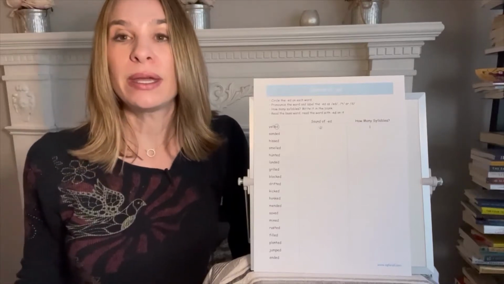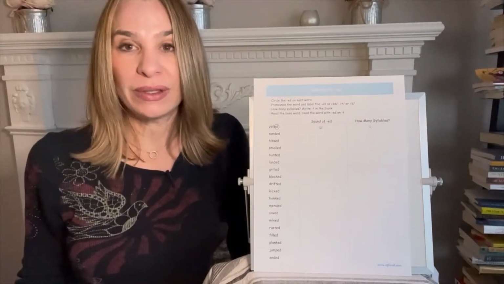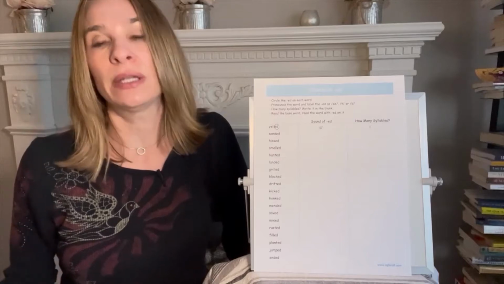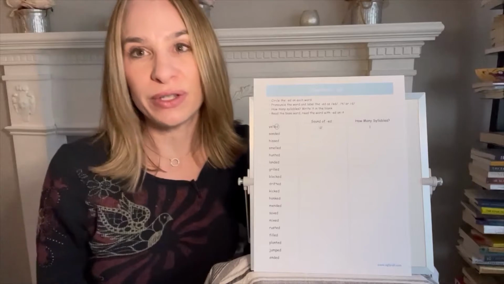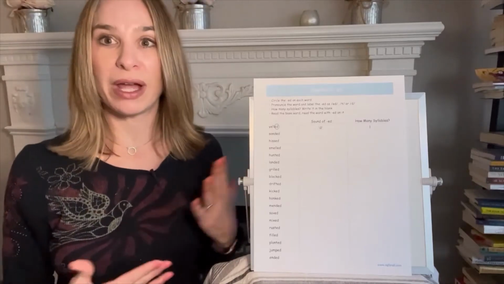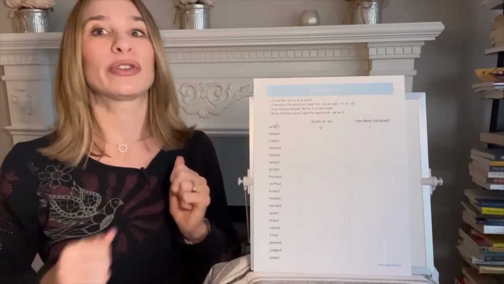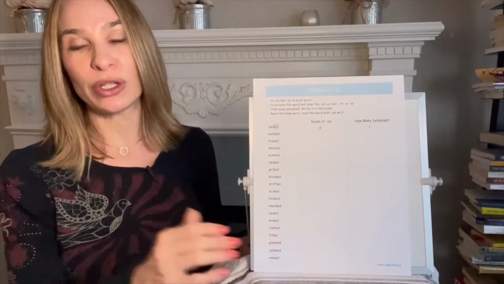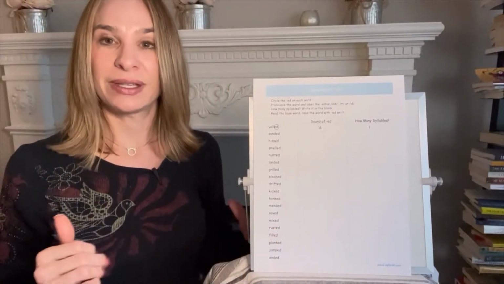Syllabication is another factor in ED. The sound ED will make a 1-syllable word 2 syllables. The sounds D and T will keep the 1-syllable word 1 syllable. As you can see, painted now is 2 syllables, whereas shipped is going to stay 1 syllable. Loved stays 1 syllable. It's important to get a student to realize that as well for syllabication purposes. If you want to be dividing things into syllables or clapping or doing anything during this time, especially once you get to other suffixes.